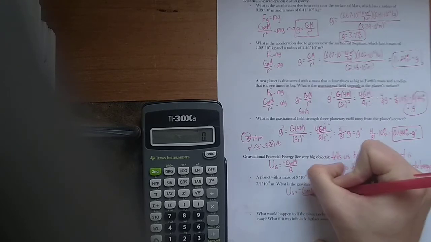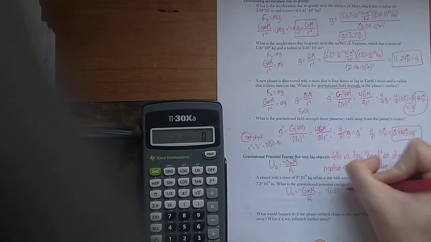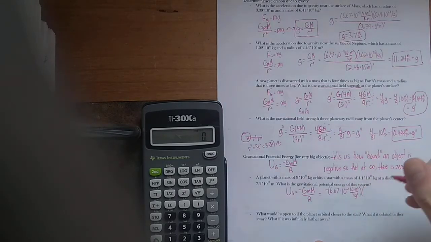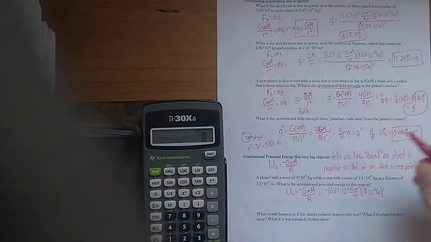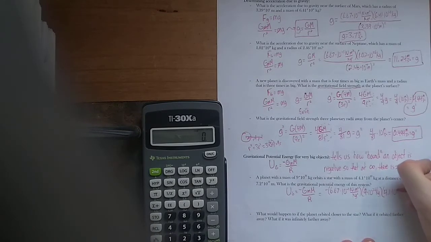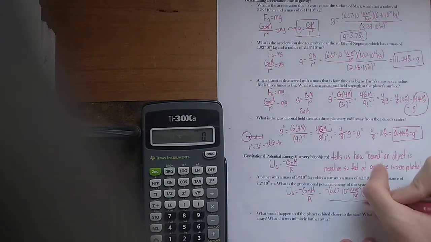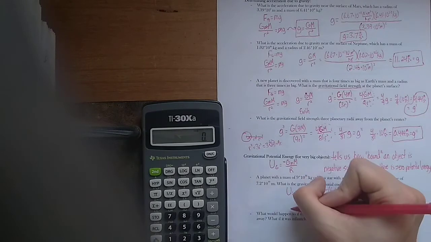Negative G little m big M over R. Negative 6.67 times 10 to the negative 11th newtons times meters squared over kilograms squared. The planet has a mass of 9 times 10 to the 26th kilograms. The planet's smaller than a star, so I'm going to use that as little m. The star has a mass of 4.1 times 10 to the 29th kilograms, and they are 7.2 times 10 to the 10th meters away from each other.